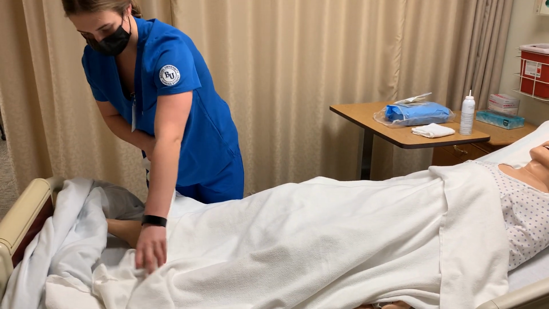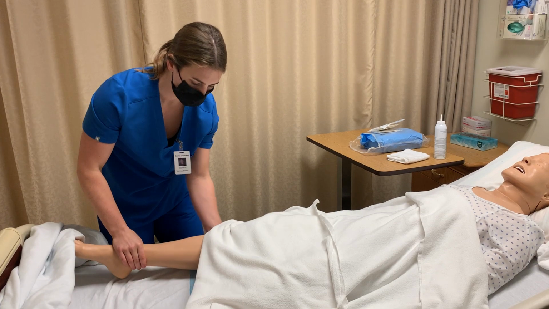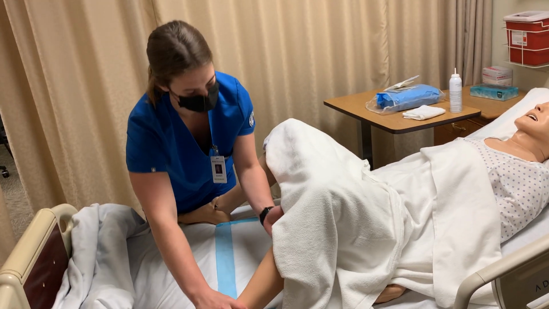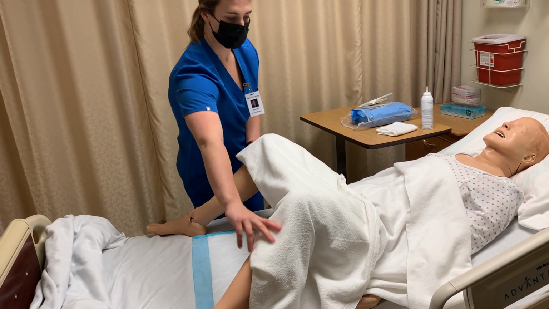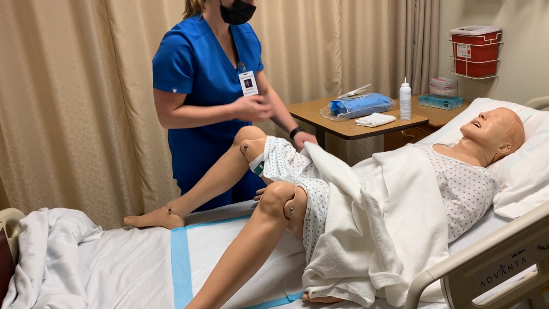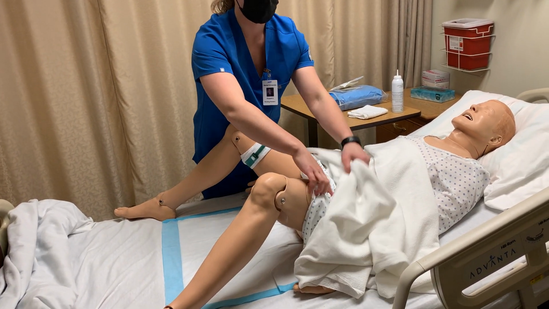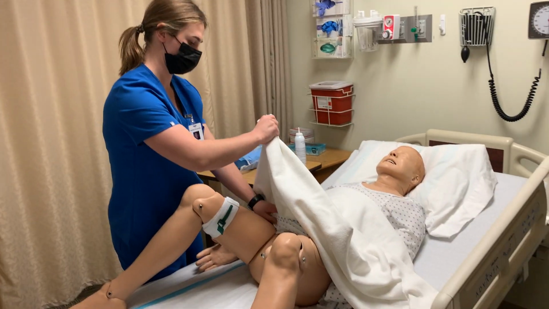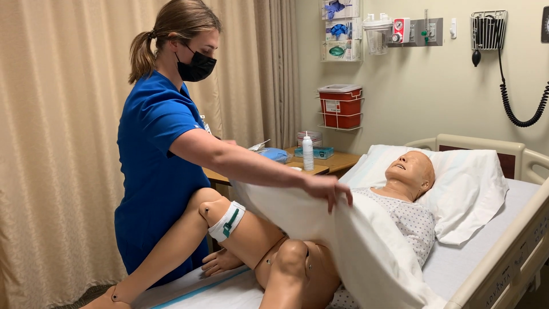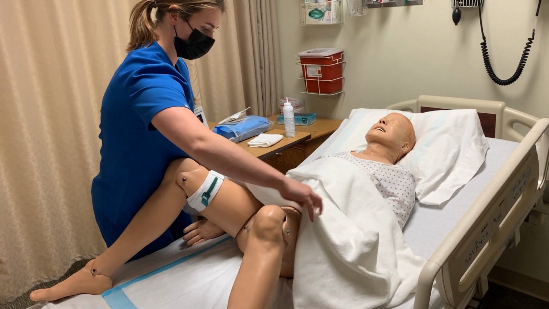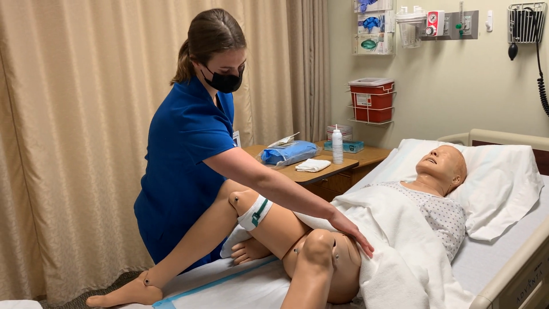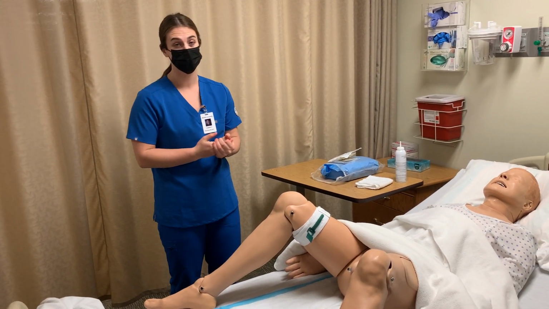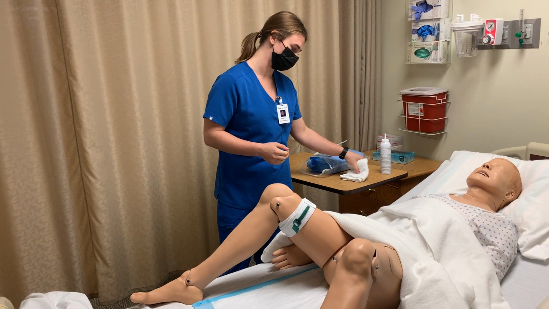All right, Alexa, you can go ahead and bend your knees up and spread your legs out to the sides of the bed. Okay. I'm gonna pull your gown down. Okay. So at this point in time, I would don some gloves, and we would perform pericare just to make sure that the area is nice and clean.